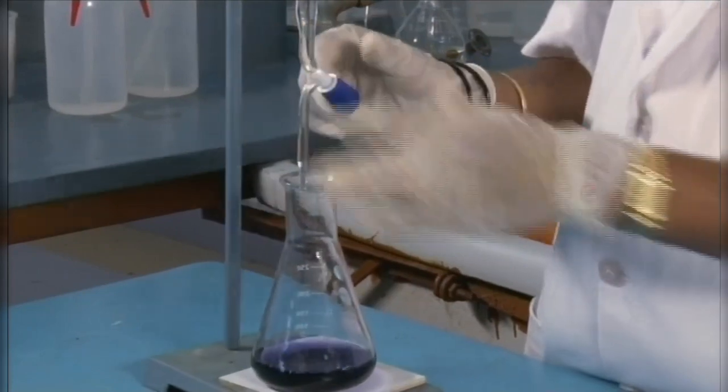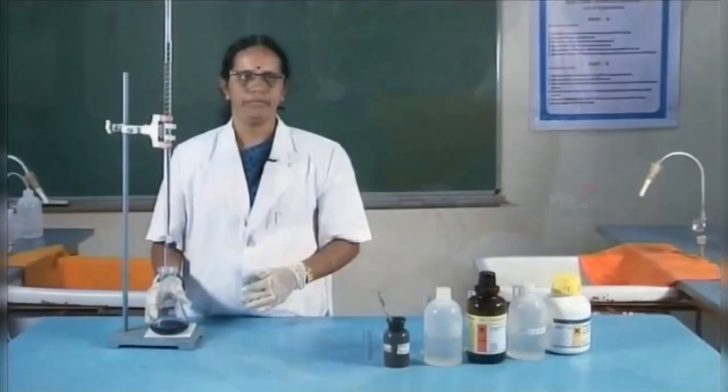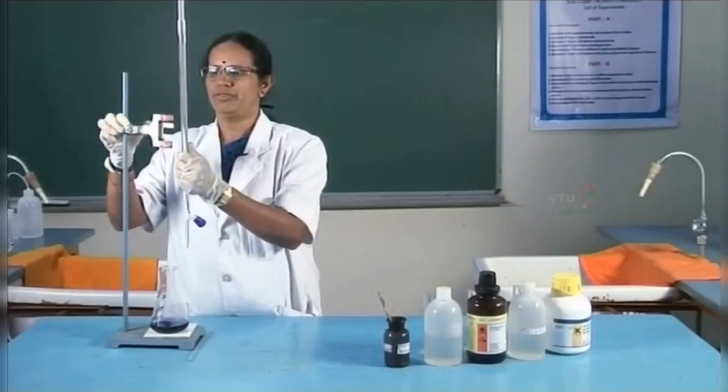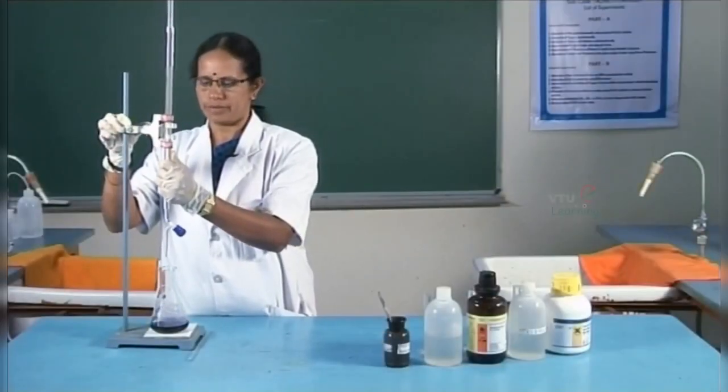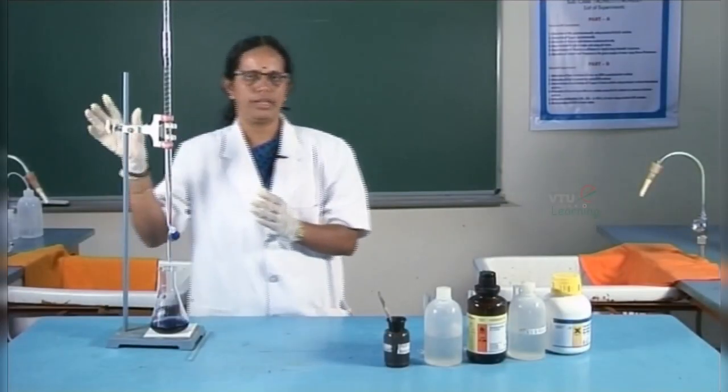This is the end point of the titration. The final burette reading is 16. Similarly, 2 more titrations are conducted for the concordance. The readings are tabulated.